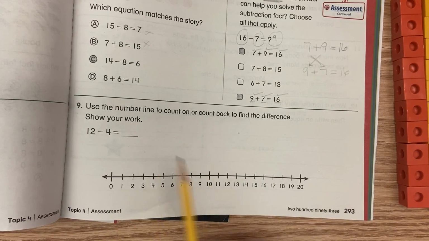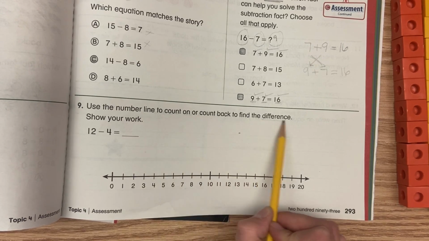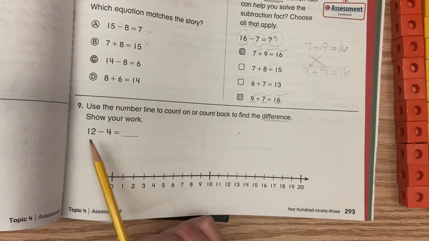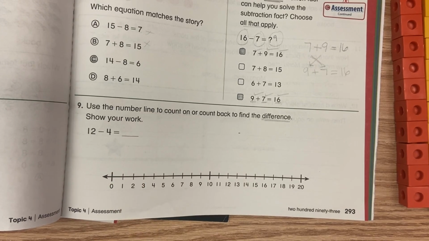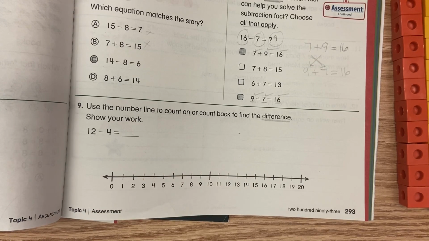On the bottom here, it says use the number line to count on or count back to find the difference. Show your work. 12 minus 4. Remember, when we're subtracting, we are going to count back on a number line because our number is going to get smaller. We're taking away.